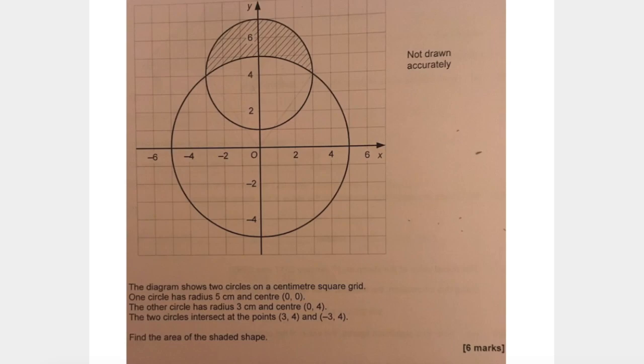Welcome to another video. In this video I'll be going over a couple of grade 9 questions sent in by Zubair, one involving circles and the other involving compound shapes.